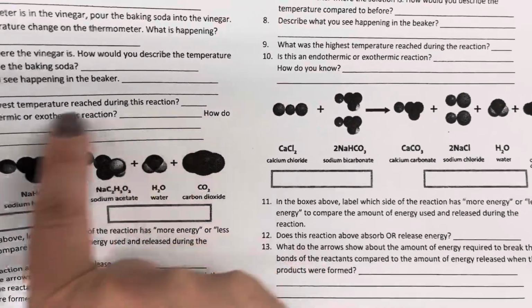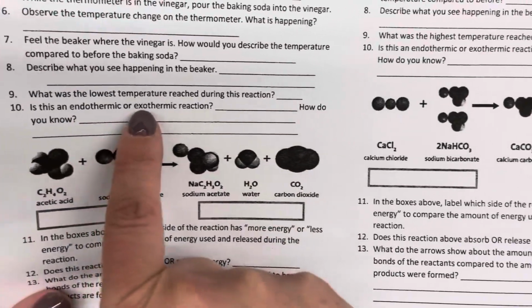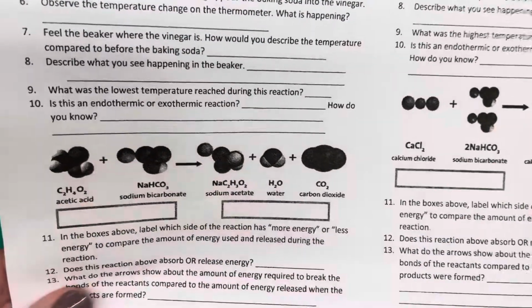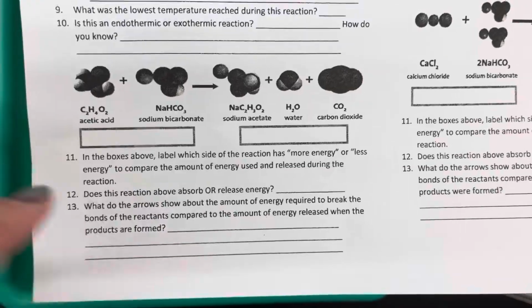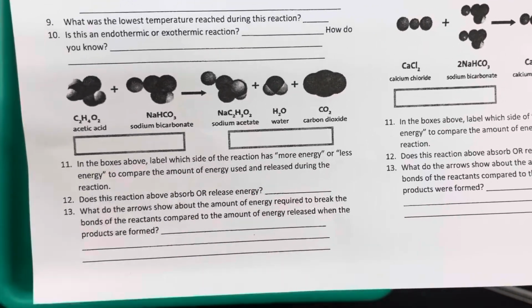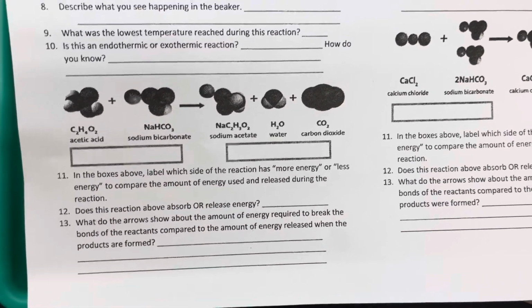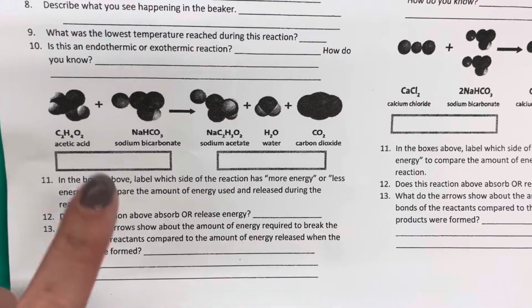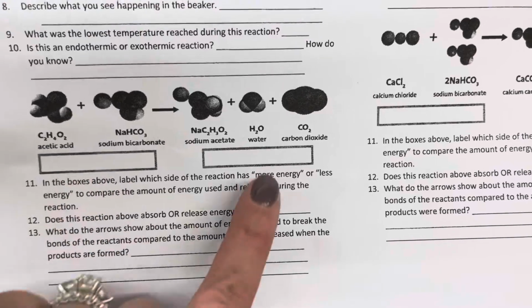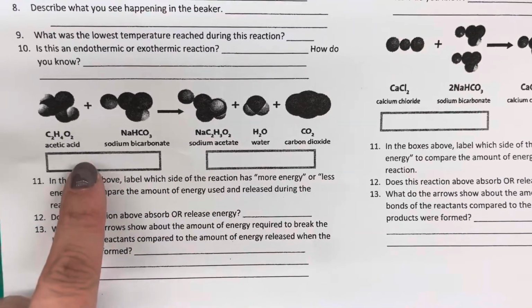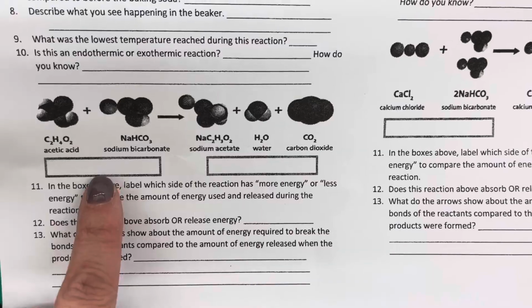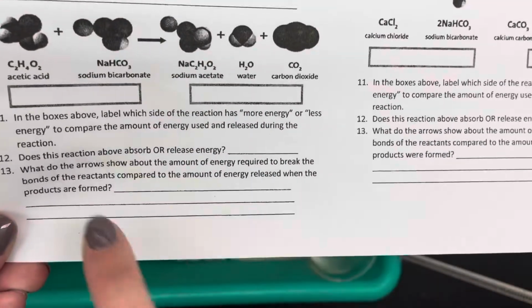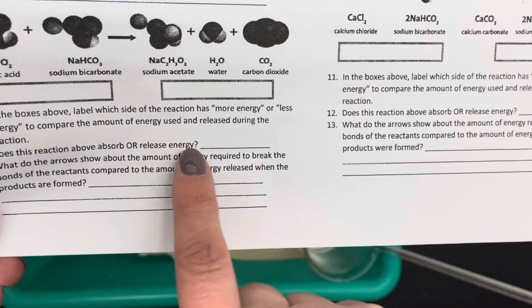Is this endothermic or exothermic? So answer if it is endothermic or exothermic, and how do you know? Then you're going to label which side has more and less energy. If you look at the endothermic and exothermic energy graphs that we did in our notes, you should be able to figure out which side has more and less energy. Do the reactants have less or more energy, and do the products have less or more energy? Does this reaction absorb or release energy?